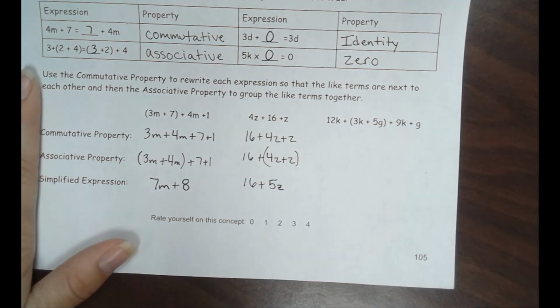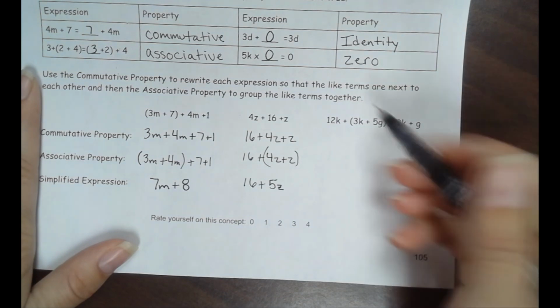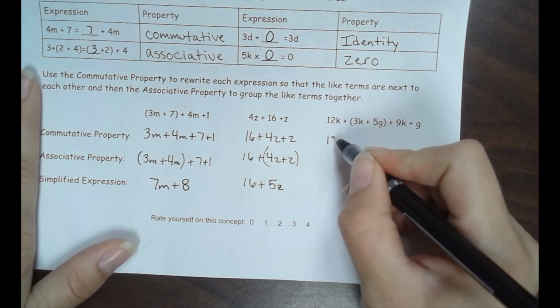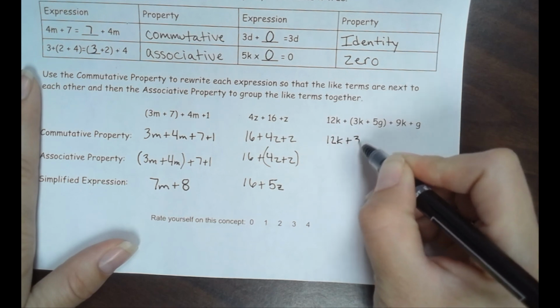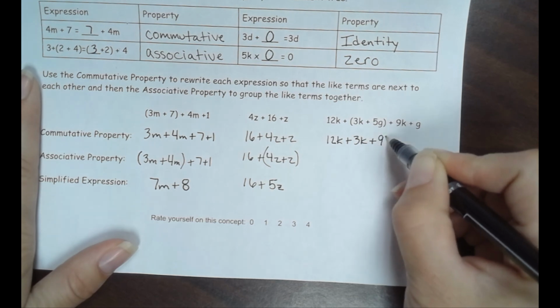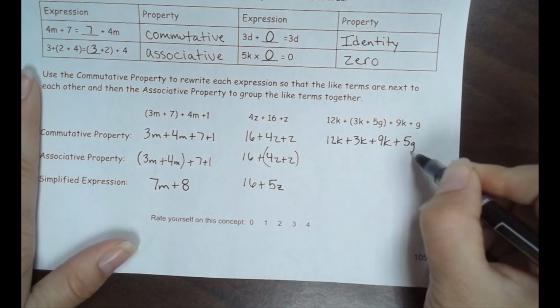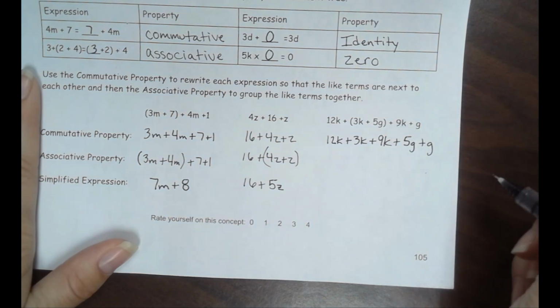Alright, let's use the commutative property here. We've got a bunch of addition going on. So I can put my k's together and my g's together. So I'm going to put 12k plus 3k, use the commutative property and move 9k next to that. And then I can put 5g plus g here.